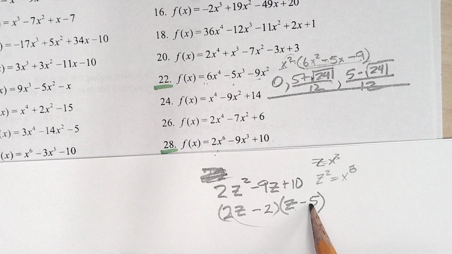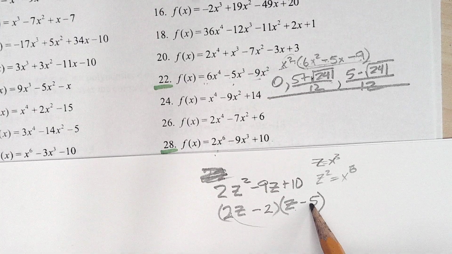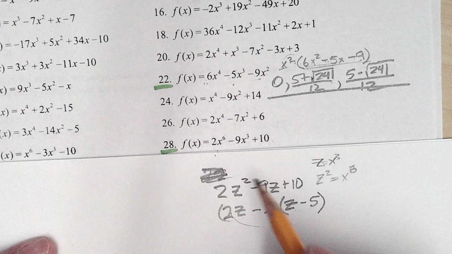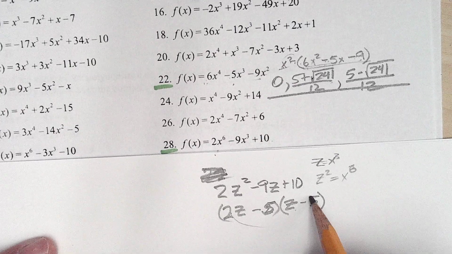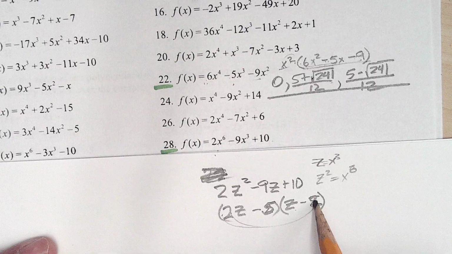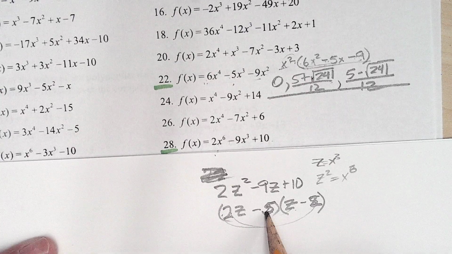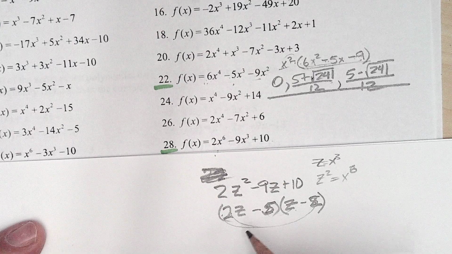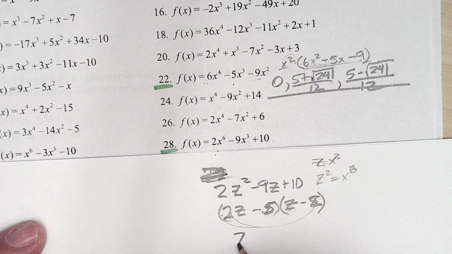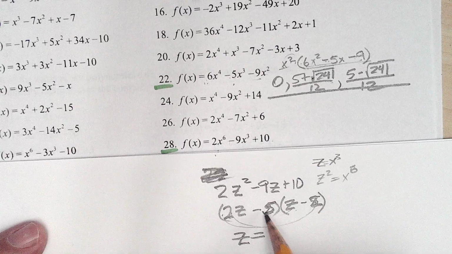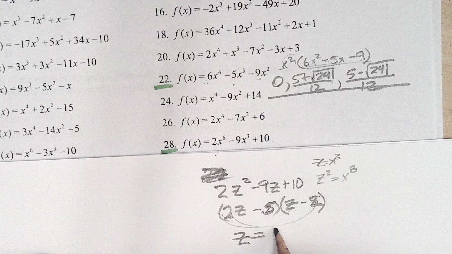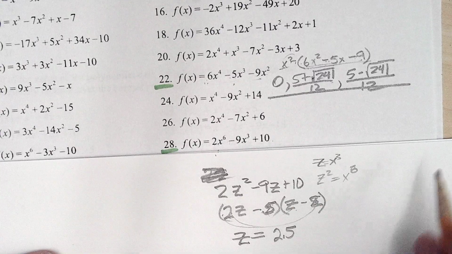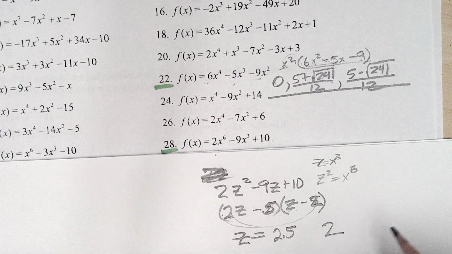and I get, I don't want that. I'm going to put the 5 here and the 2 here. Negative 4z minus 5z is minus 9z. So z would have to be 5 halves, 2 1/2, 2.5, and z would have to be 2.